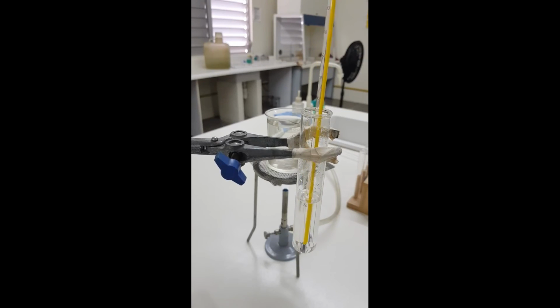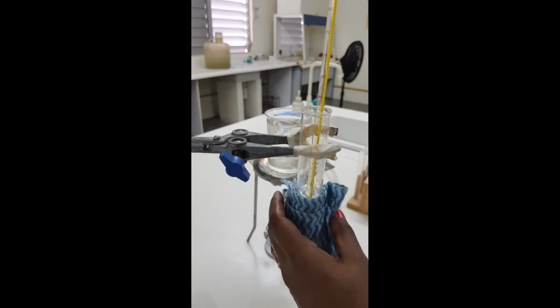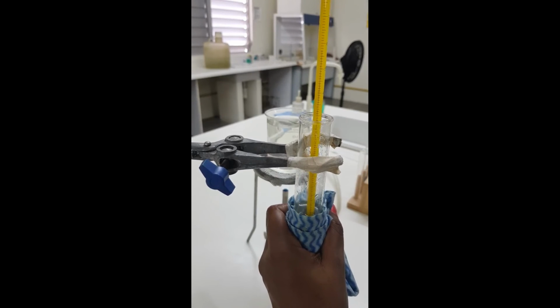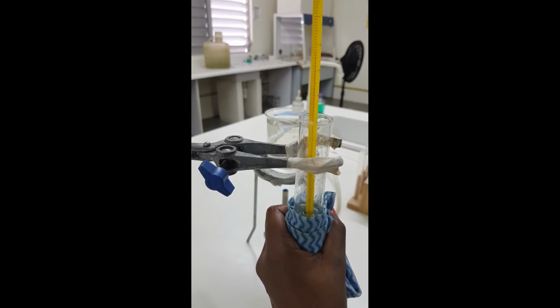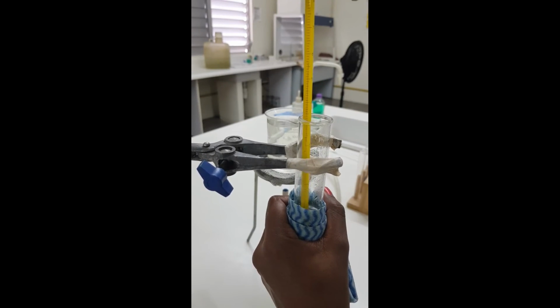There needs to be a faster way to cool this without breaking that. I am risking breaking my boiling tube. Should help cool it a lot faster.